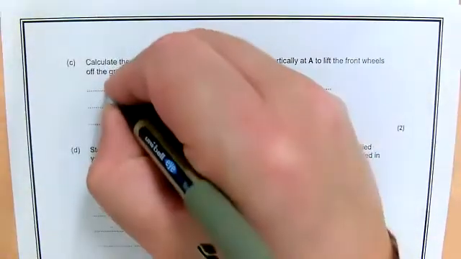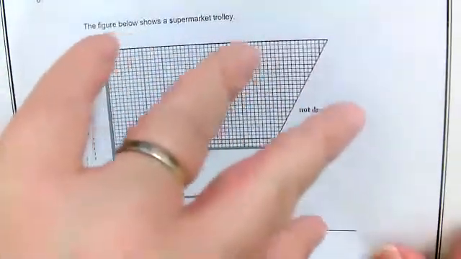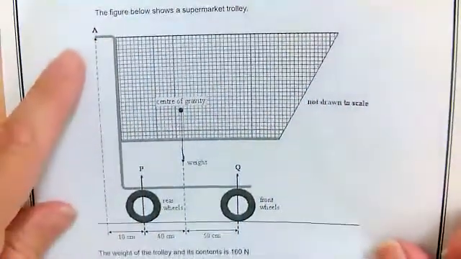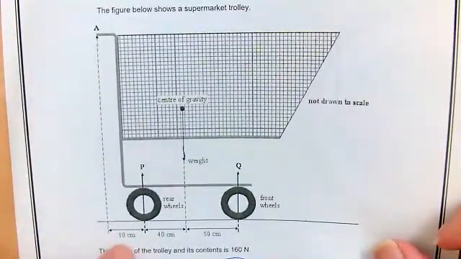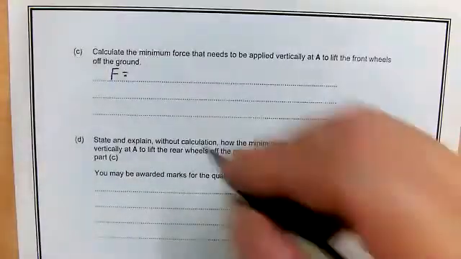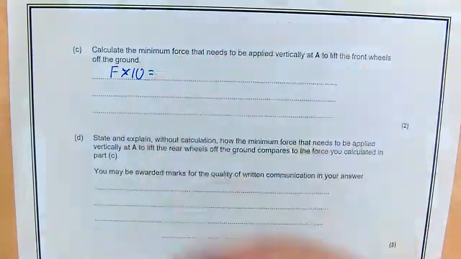So we've got the minimum force that's needed. Well, the minimum force needed is going to provide an anti-clockwise moment. So that's going to be the force at A multiplied by the distance between A and the pivot. Here it says it's 10 centimeters. So force times 10 equals the clockwise moment.